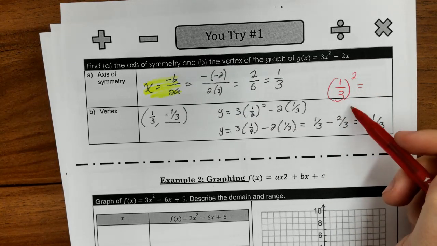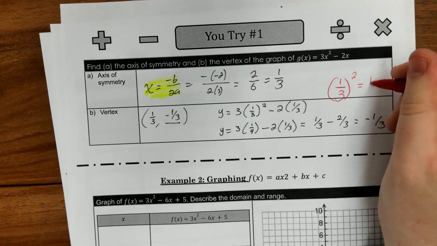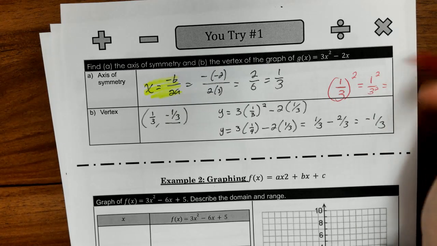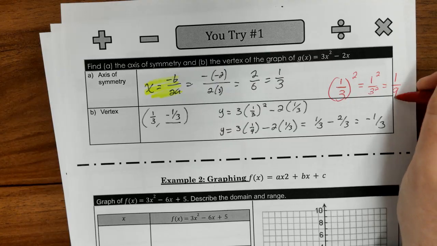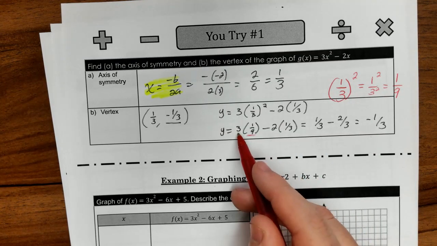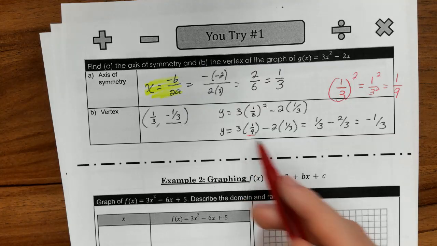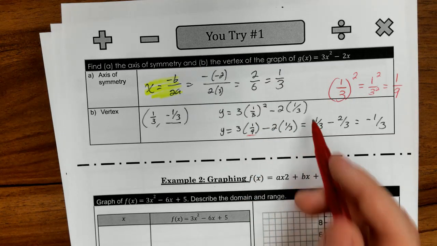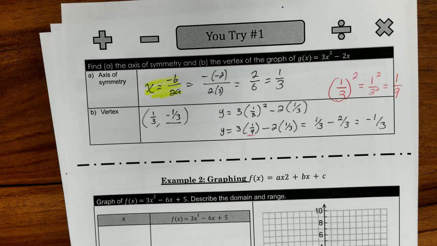1/3 squared, as a reminder, because we talked about this, is just 1 squared over 3 squared. 1 squared is 1, 3 squared is 9. That's where we got this 1/9 from. 3 times 1/9 is 3/9 or 1/3. So that's how we would do this problem.